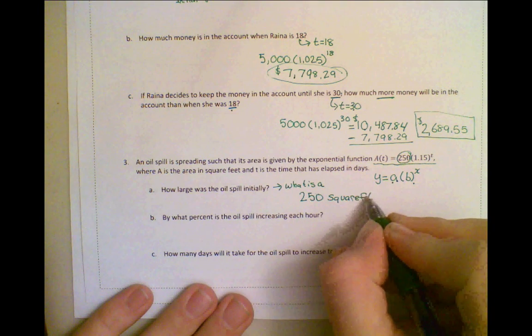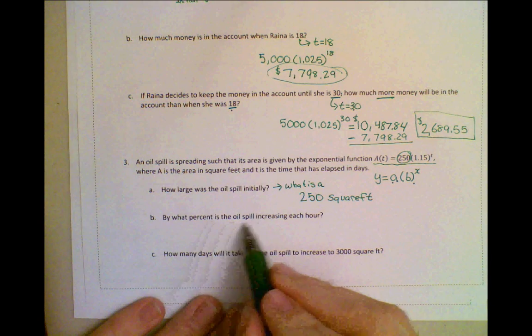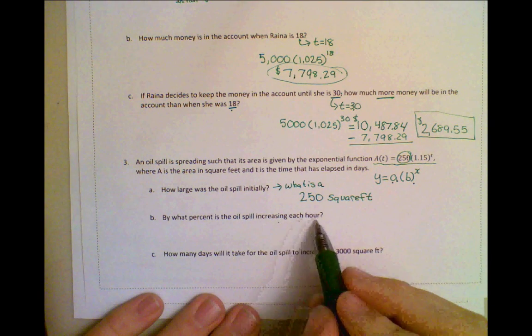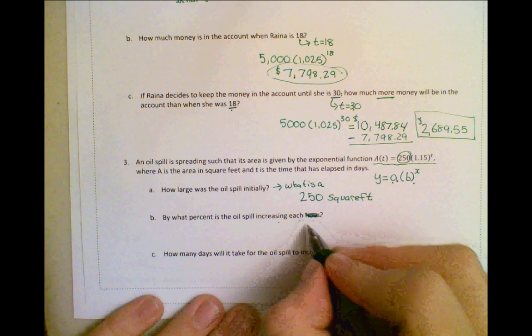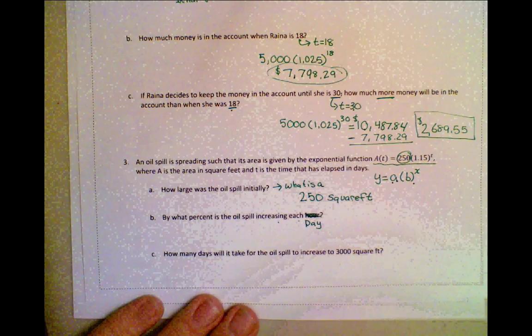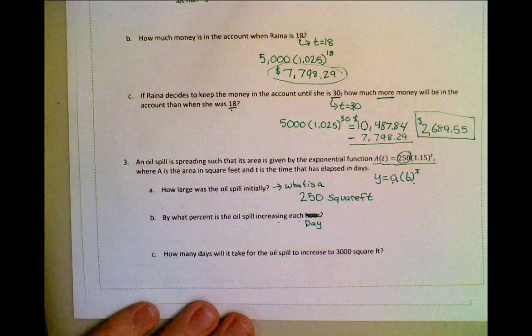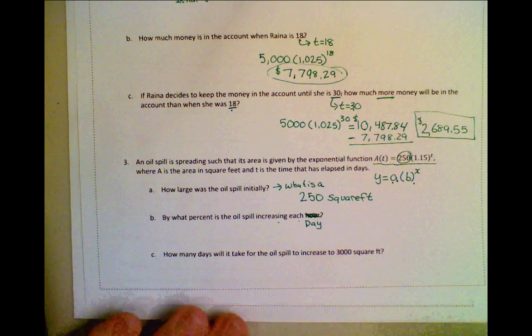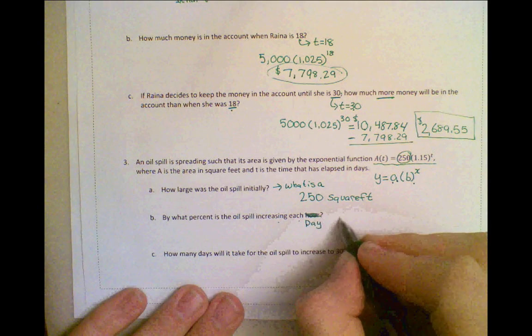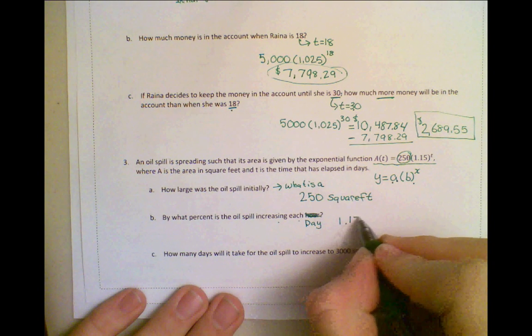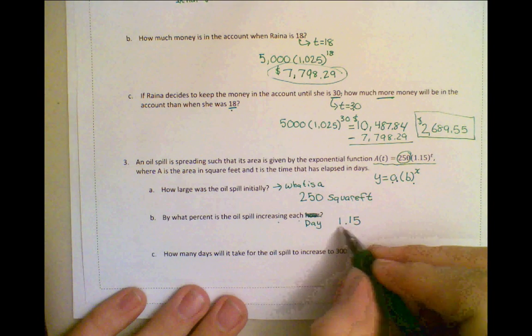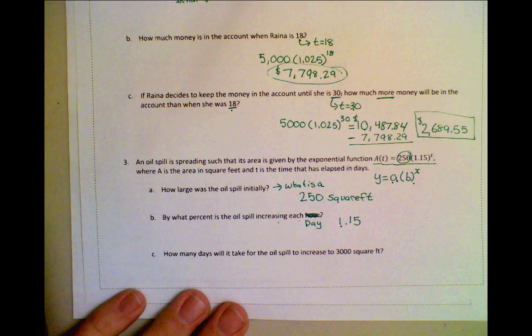Okay. By what percent is the oil spill increasing each hour? Okay, and I'm probably going to change this today. I apologize. So, what percent is the oil increasing each day? What you need to do is look at, we have 1.15 as our growth factor, but remember, this is going to be with the percentage.